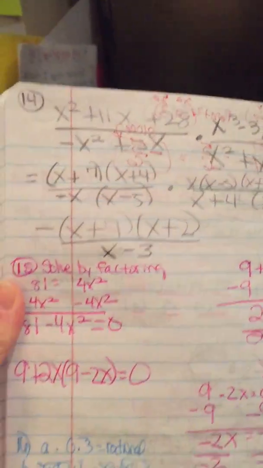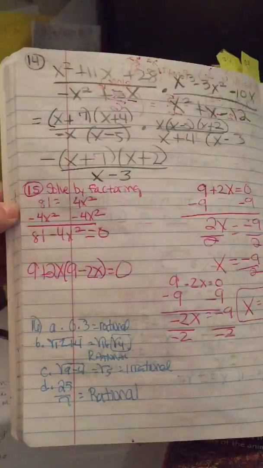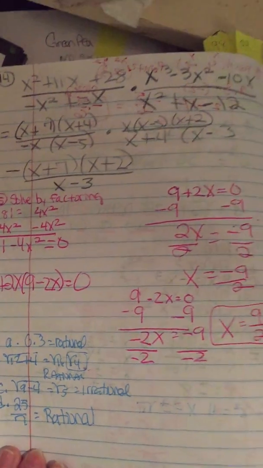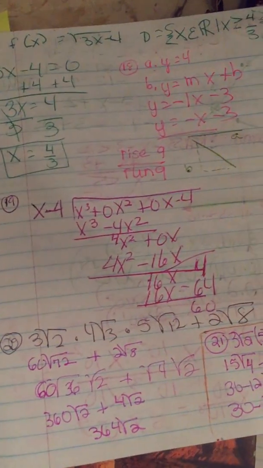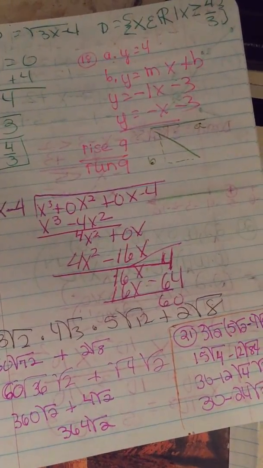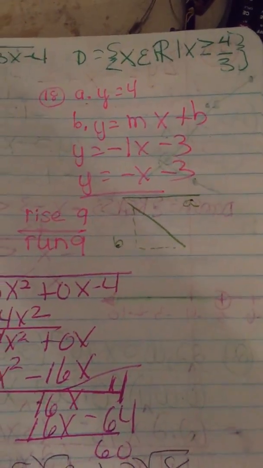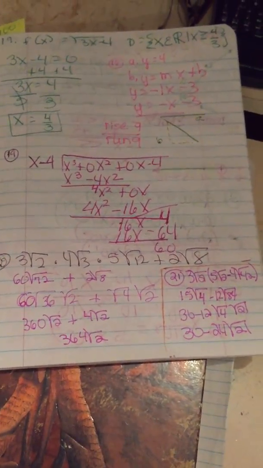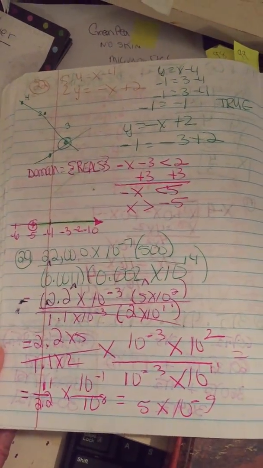Number 14, 15, and 16, 17. 18 is really hard to see, so let's do 18 like this, the rise and the run. 19 and 20. 21 looks like this. 22.